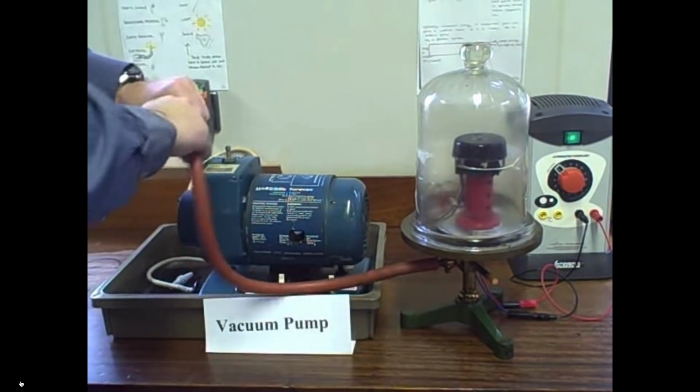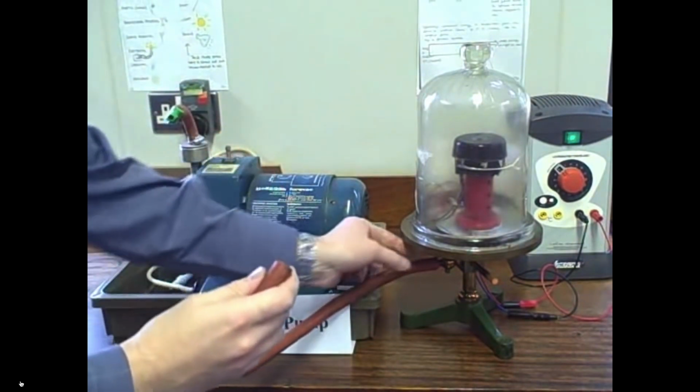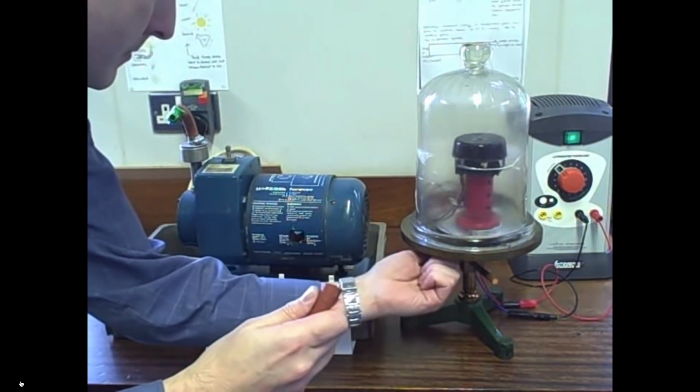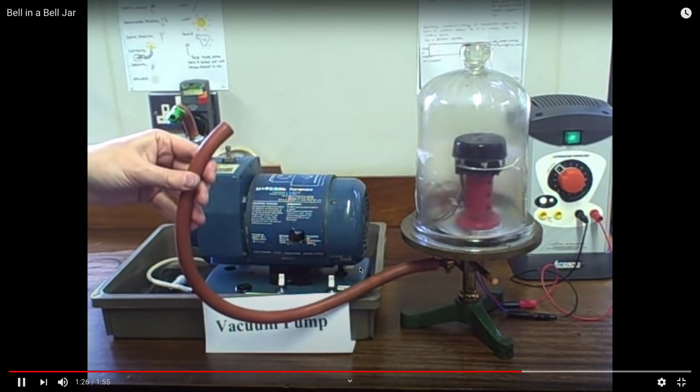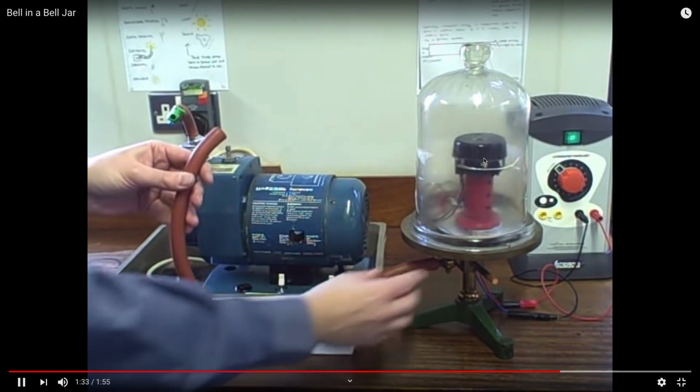Pump is switched off. Pipe is blocked. Opening the valve. And as the air starts flowing back into the bell jar, we start hearing the bell with the original amount of volume.